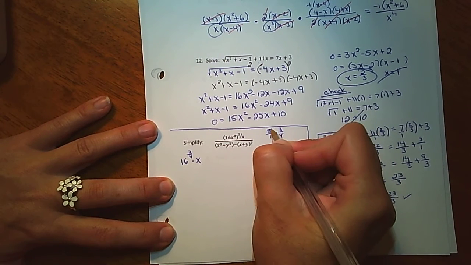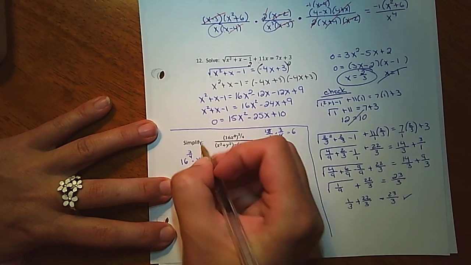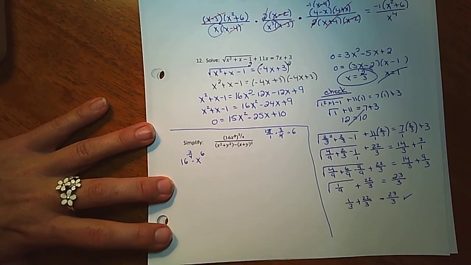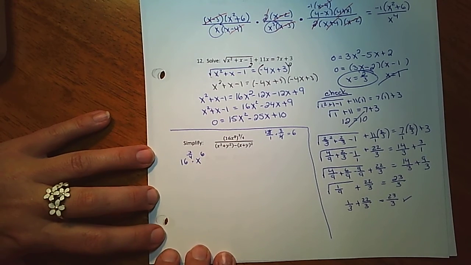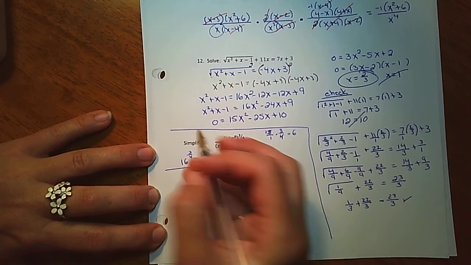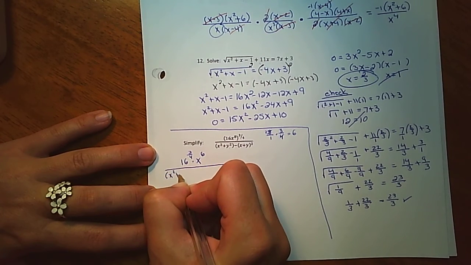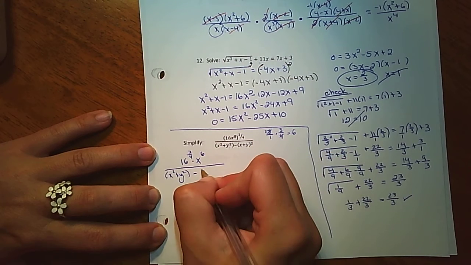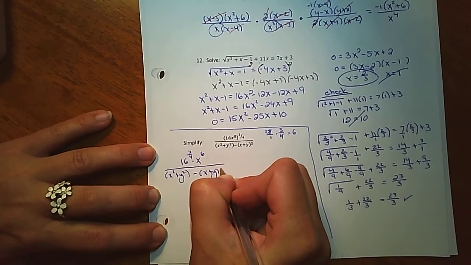So this 4 knocks the 8 off. So we end up with 6. So that becomes 16 to the 3/4 times x to the 6 down there, all over x squared plus y squared. Okay. Minus this parenthesis squared. So that means we're going to write that twice.